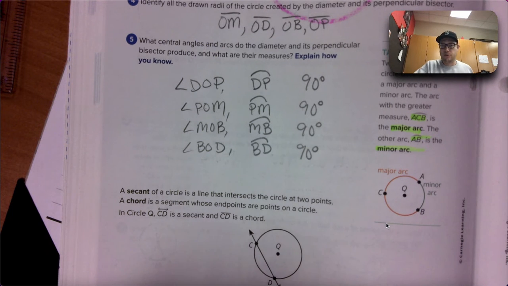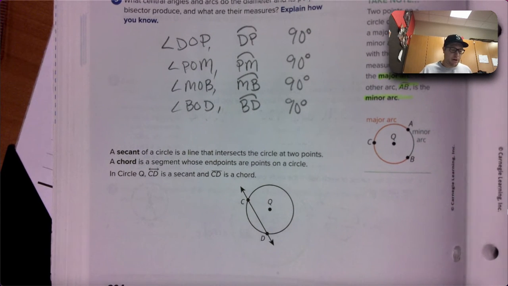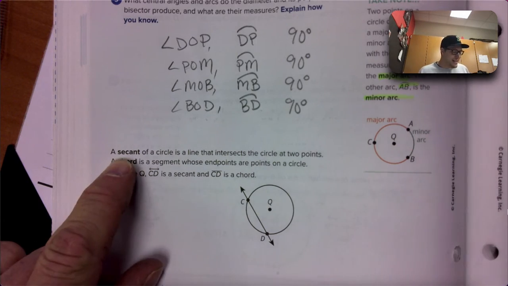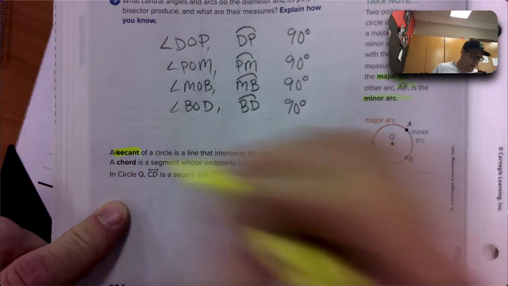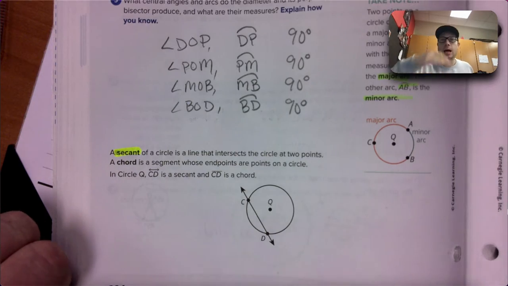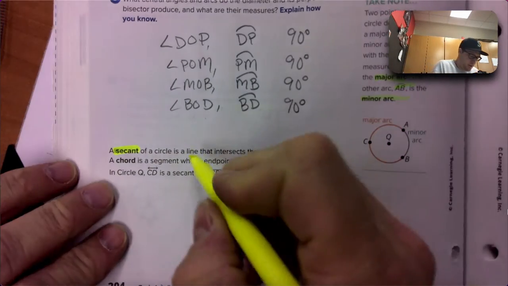Okay, we're going to finish out this page and then end this video and move you on to the next one. A secant, highlight. A secant of a circle is a line, that's the key thing, line, that intersects the circle at 2 points. All of that is the secant.